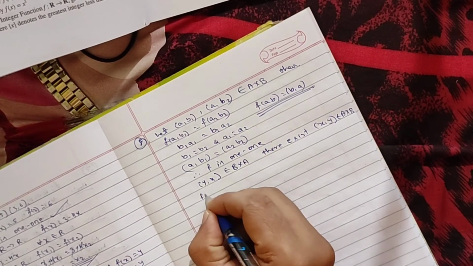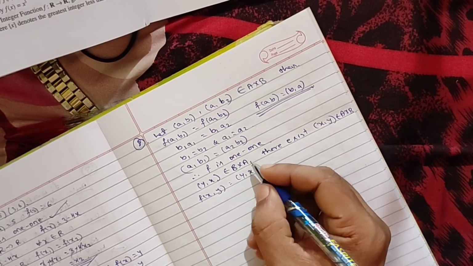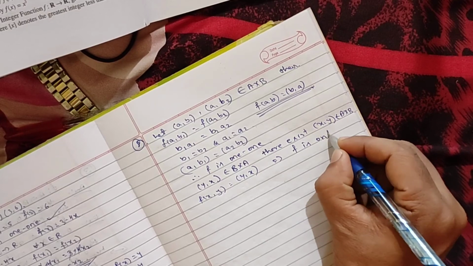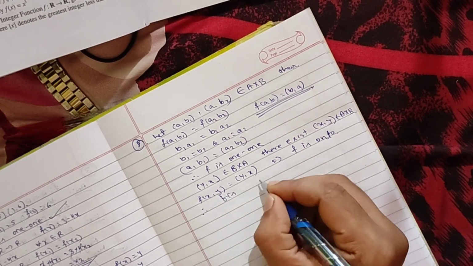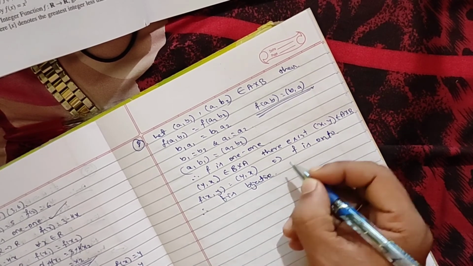Such that f of (x, y) is equal to (y, x). So clearly we can say that f is onto. Therefore f is bijective. I hope all of you are clear on this one.